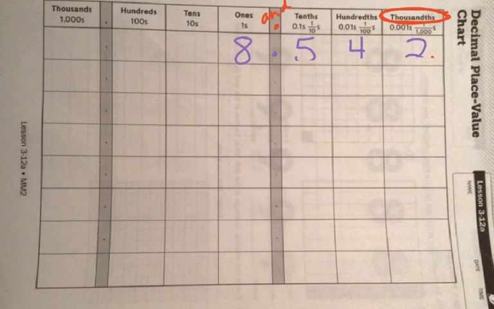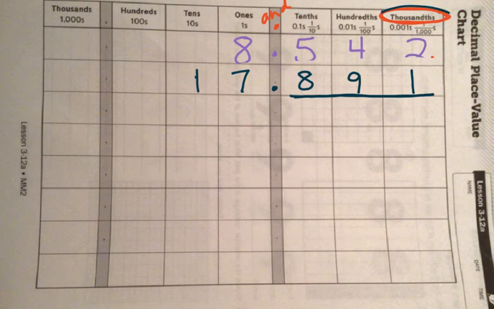Let's try another one. All right, let's try this one. So I would read this number as 17 and, I'll read this 3-digit number, 17 and 891 thousandths.